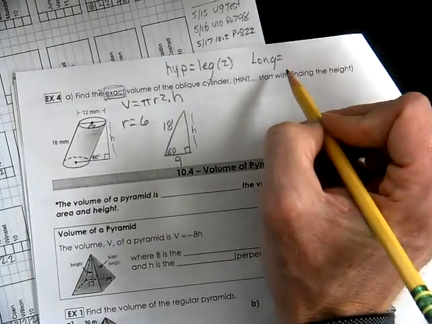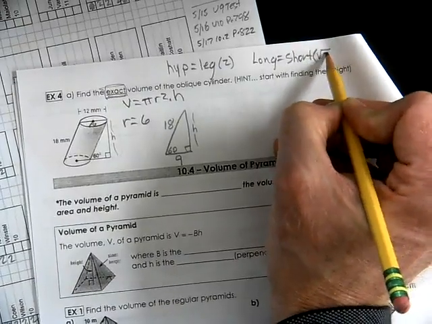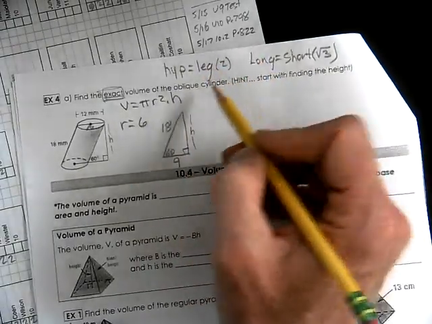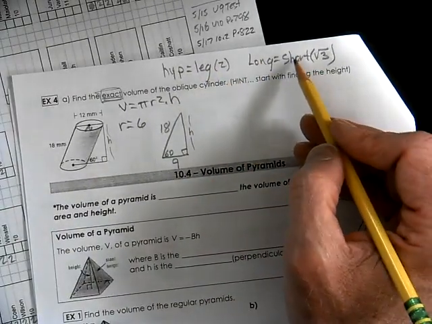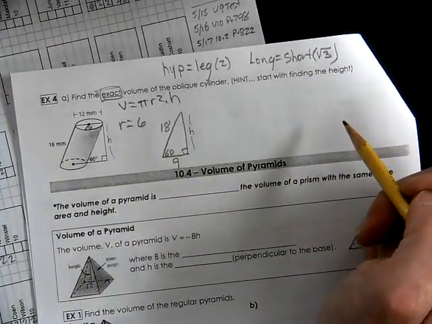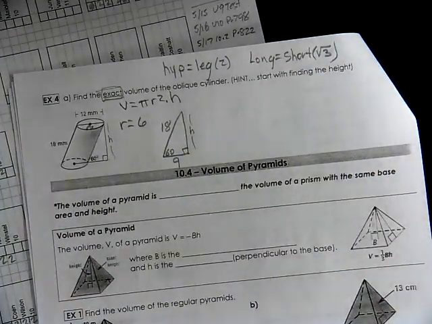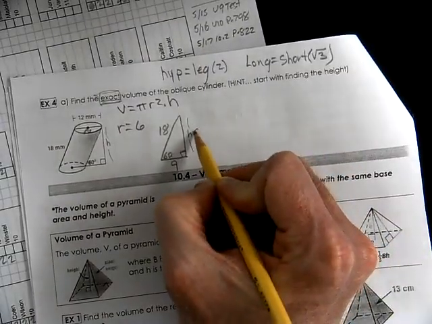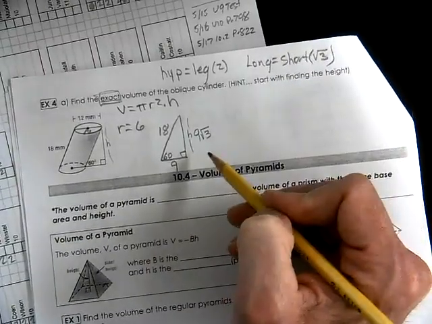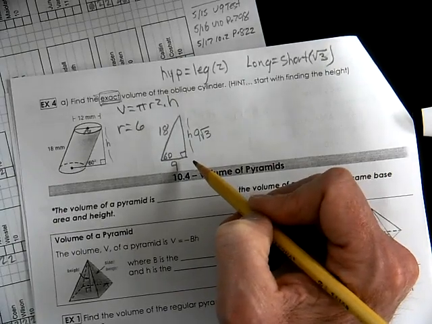The long leg equals the short leg times root 3. Here I could have said short instead of just leg, but we're moving on. So that's our short leg. What is the long leg going to be? 9 root 3. 9 times root 3 gives us the long leg of our right triangle.